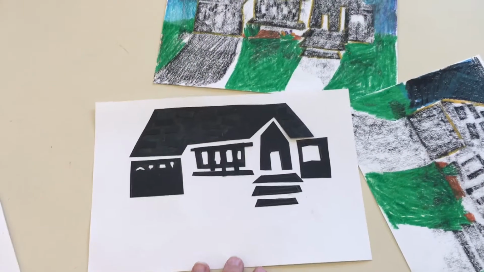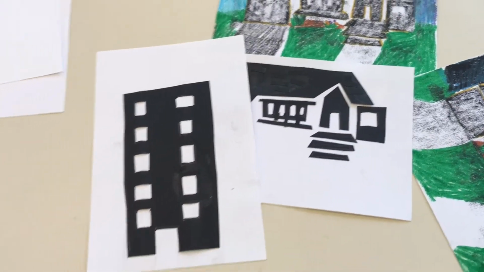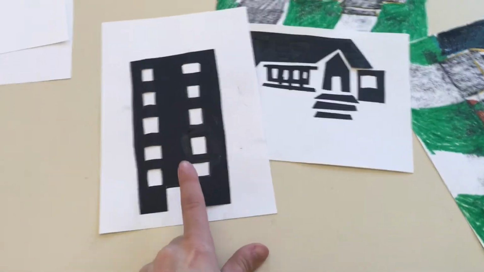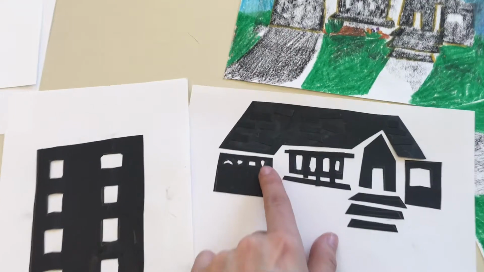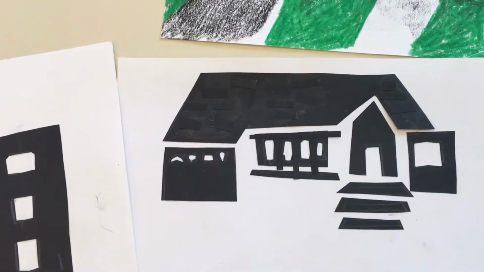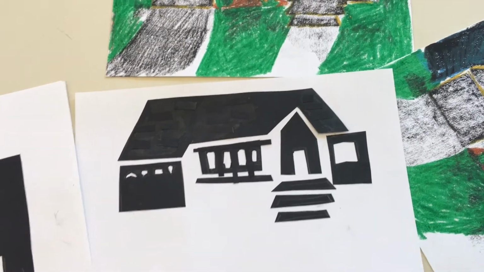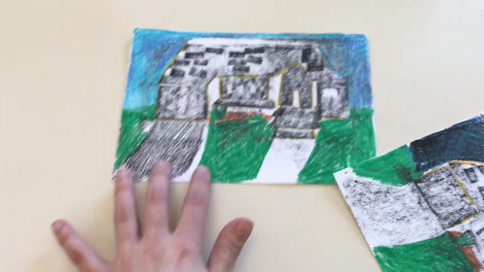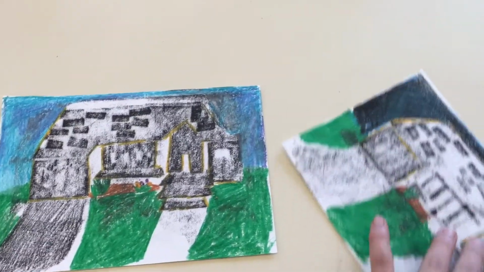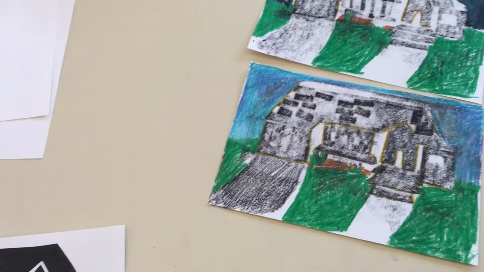Artists, I just want to show you a sneak peek at what we're going to do today. Today we are going to be creating a collage of our house. You can make it simple or you can make it a little bit more complicated and detailed. But we're going to be creating positive and negative space collages, and then we're going to use those to make prints with our crayons of our collages.